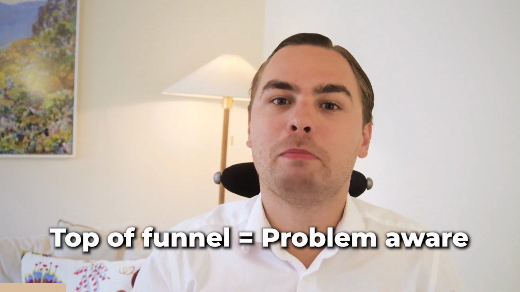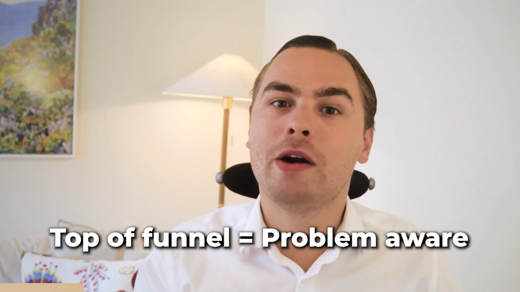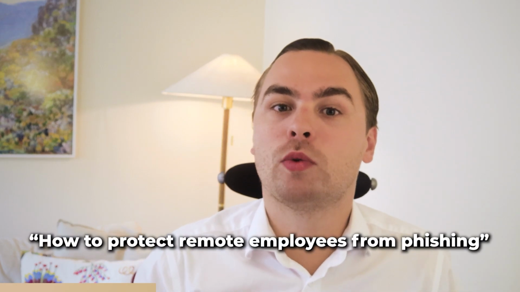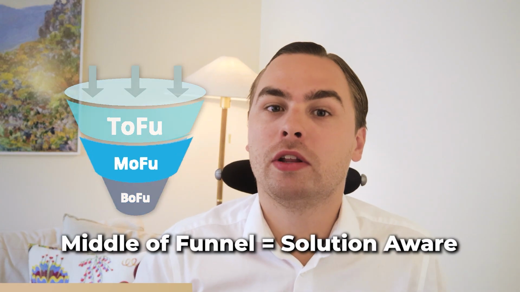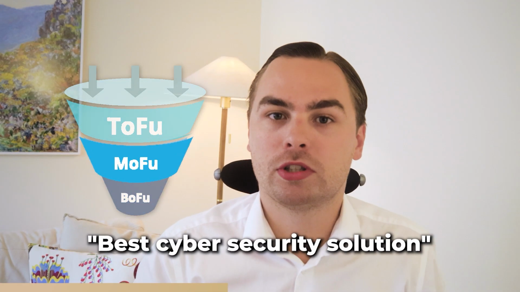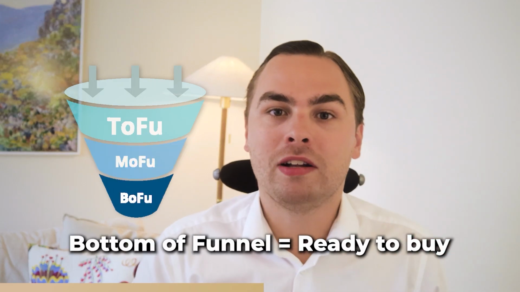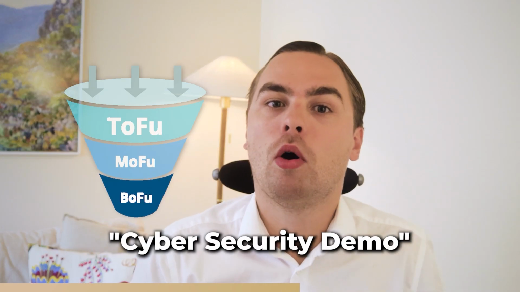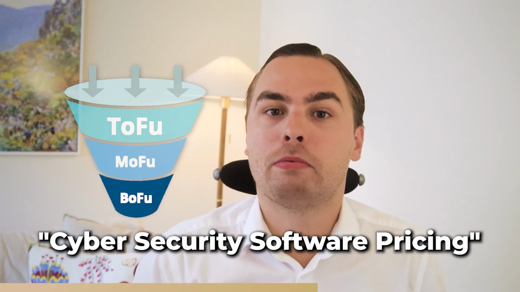Top of funnel means people who are problem aware and not solution aware. For example, if you sell cybersecurity software, top of funnel keywords might be how to protect remote employees from phishing. Middle of funnel is when they are comparing solutions. For example, best cybersecurity tools for small businesses. And bottom of funnel is when they're ready to buy. For example, cybersecurity demo or cybersecurity software pricing.